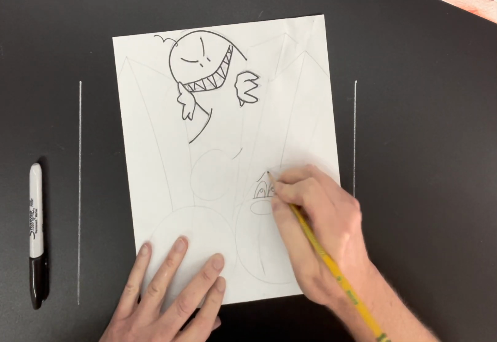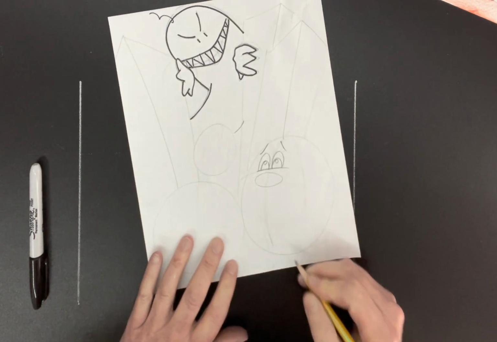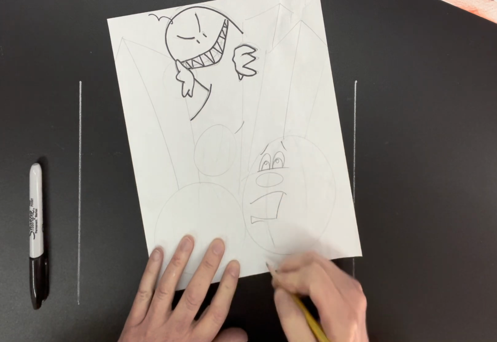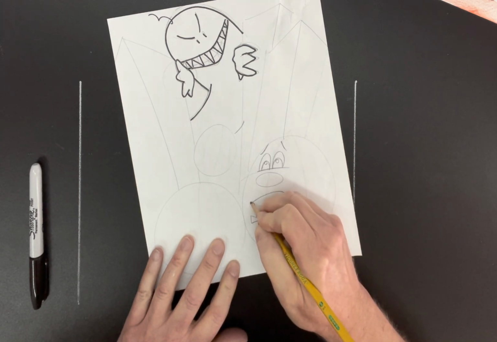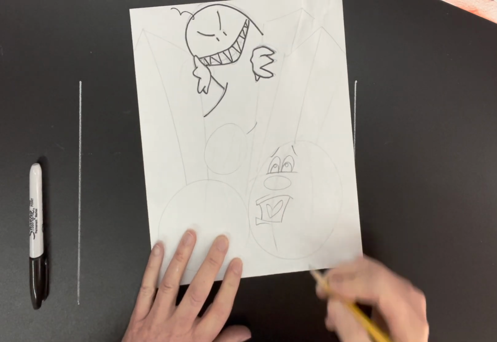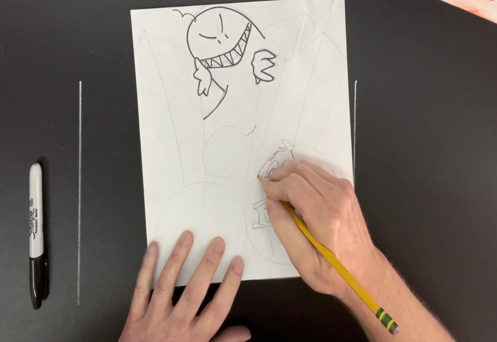Okay, he's looking up in the air, his brows are worried, his mouth is kind of showing a level of concern. Oh, mouth is open right now. Look, his lips are open. There's his tongue. He could almost be screaming out loud.